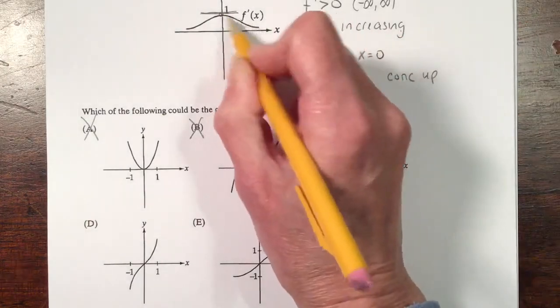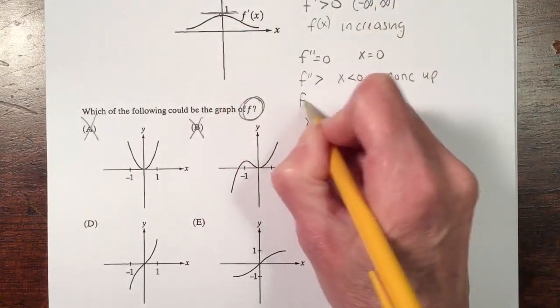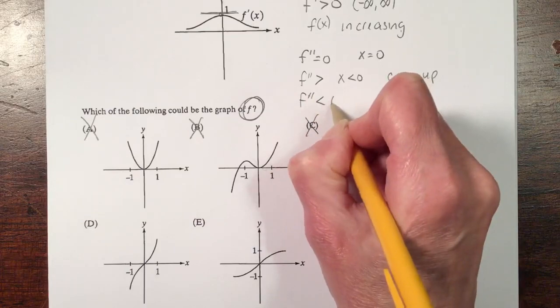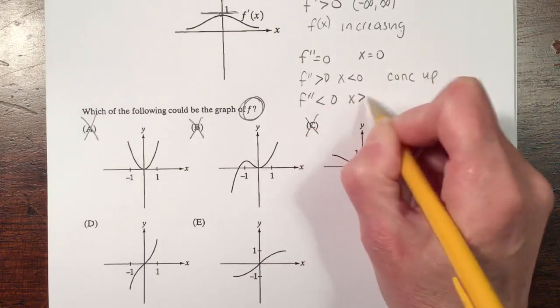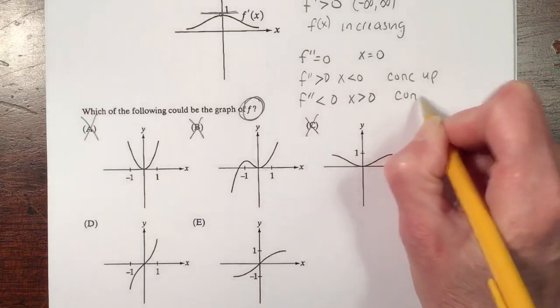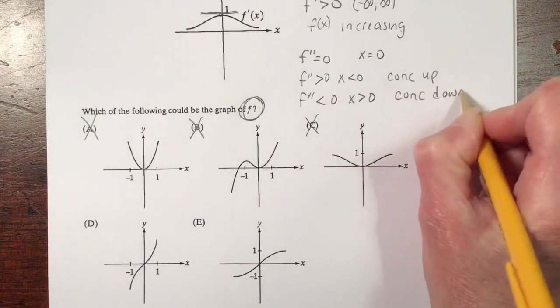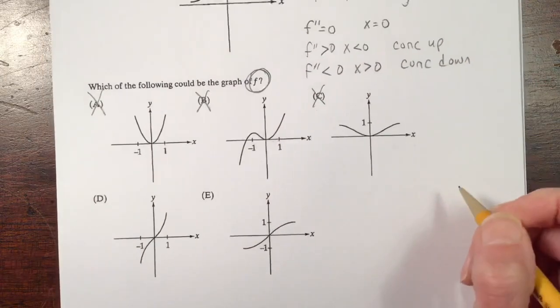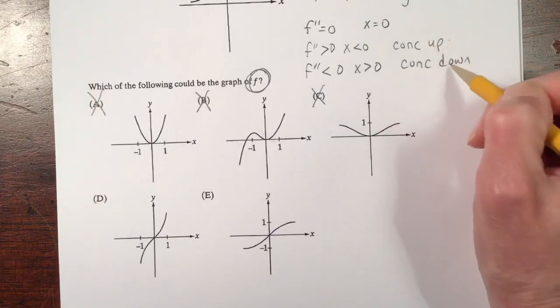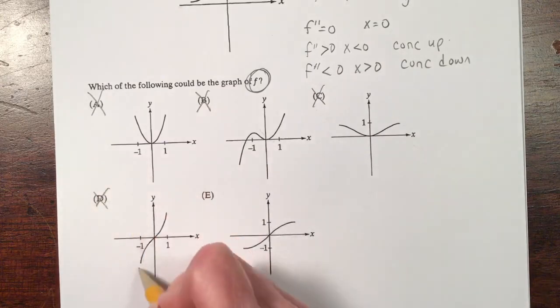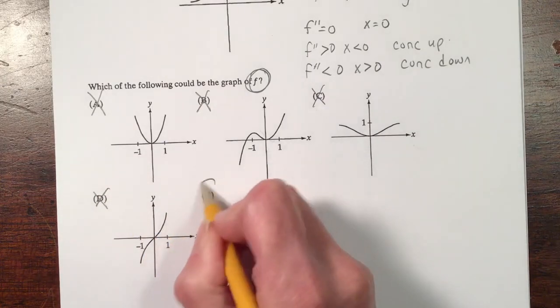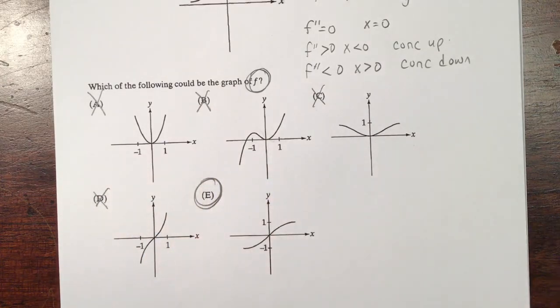And I see that the slope of the tangent line here is negative when x is greater than 0. So my function is going to be concave down. So now I'm going to look for the picture that goes from concave up to concave down, and I can rule out D. So the answer is E.